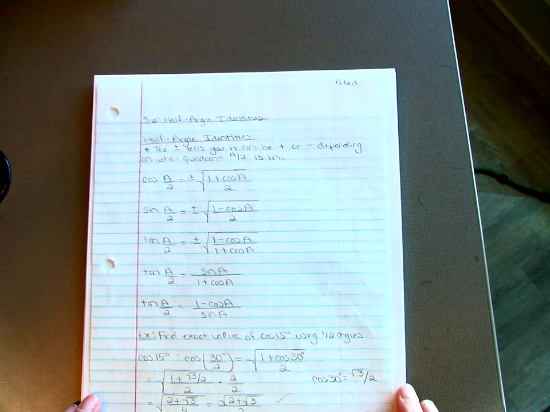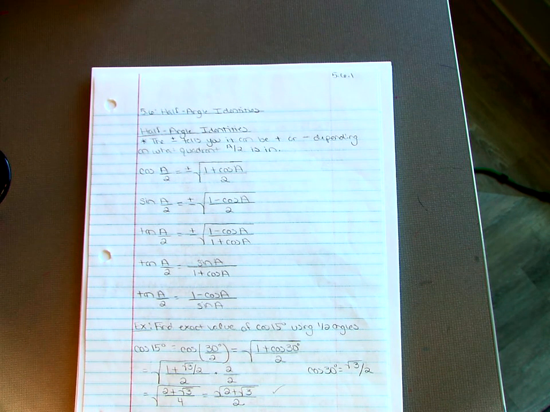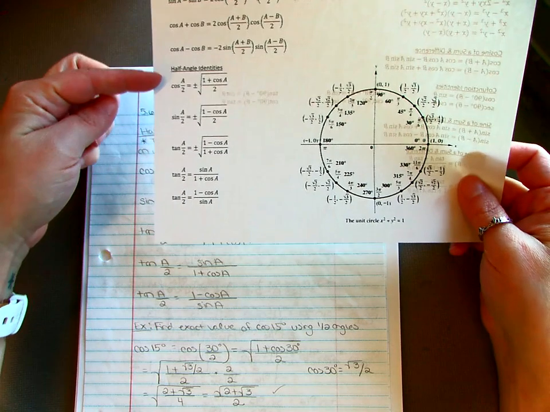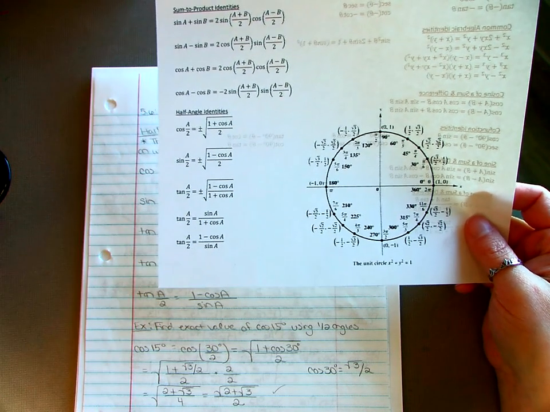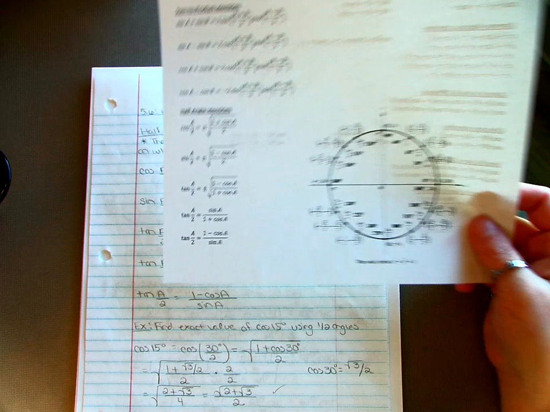So 5.6 is all about half angle identities. 5.5 was double angle identities, so you would think logically, oh, we can just divide all those by 2 and we get our half angle identities, but that's not how it works. We get all these really weird looking half angles. These are included on the handout sheet. They are the last set of identities here next to the unit circle. Those are the ones we are going to play around with today.